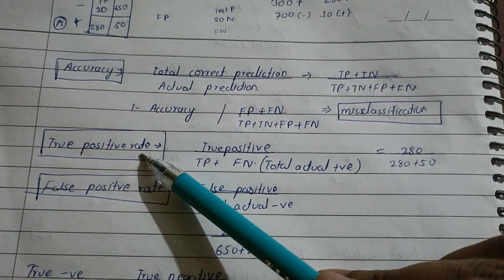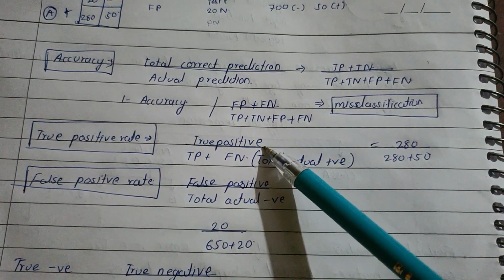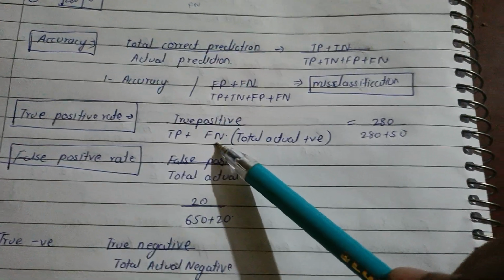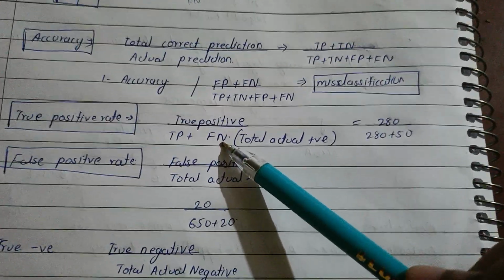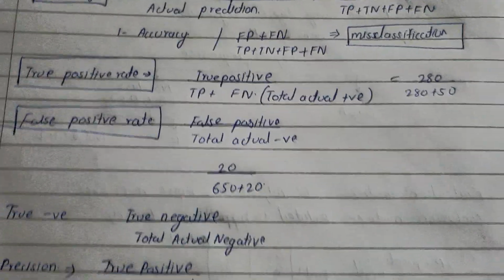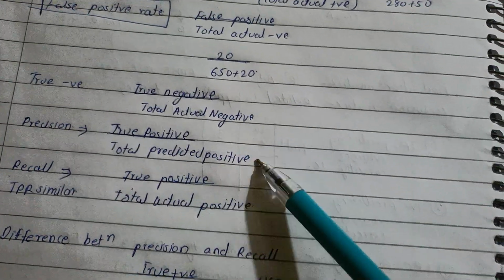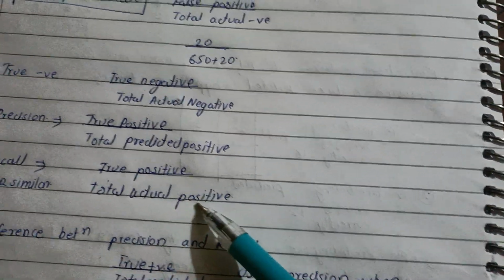Now coming on towards the true positive rate. True positive rate is basically the number of predicted cases that are true positive divided by true positive plus false negative. Now why are we considering false negative? False negative means it was predicted as negative but actually it's positive. So that is total actual positive cases. Okay, so next is precision. Precision is basically your true positive divided by total predicted positive. Recall is basically true positive divided by total actual positive.